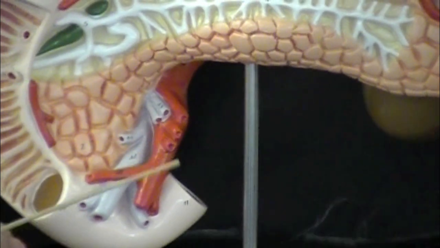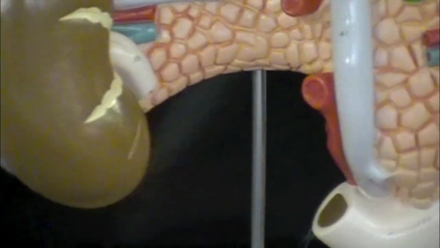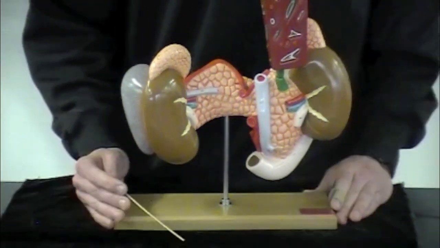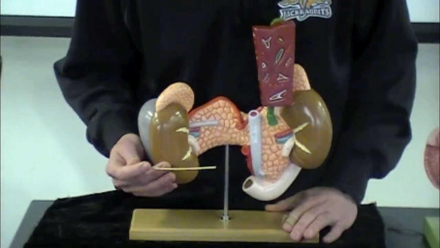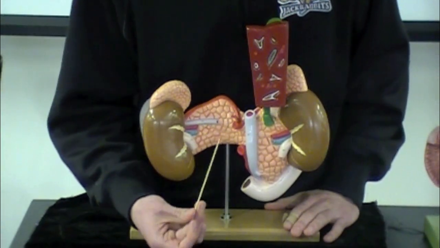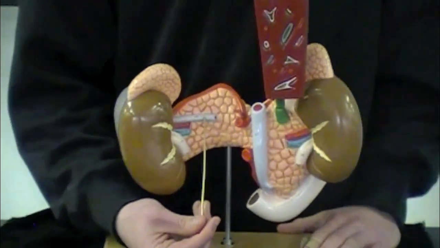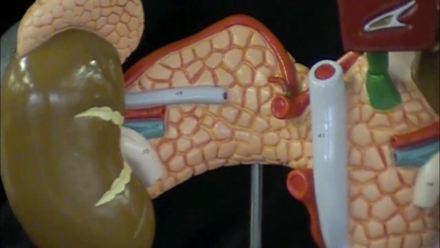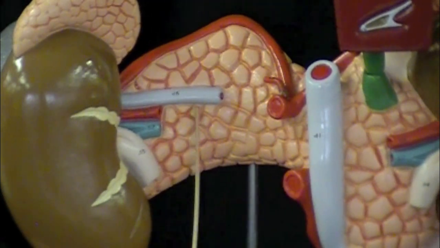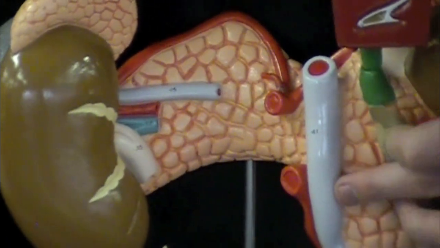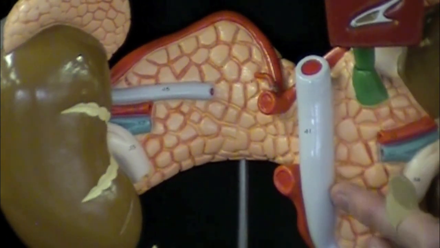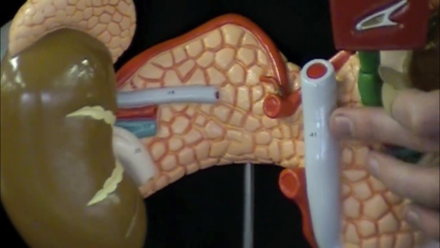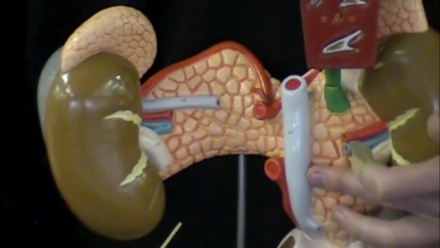Okay, so flipping back to posterior view again. So this is where things get a little bit tricky, but we're going to work it out. Right here, this is going to be your splenic vein. You can see it going out to your spleen, coming back. So that's our splenic vein. This right here is going to be your superior mesenteric vein.